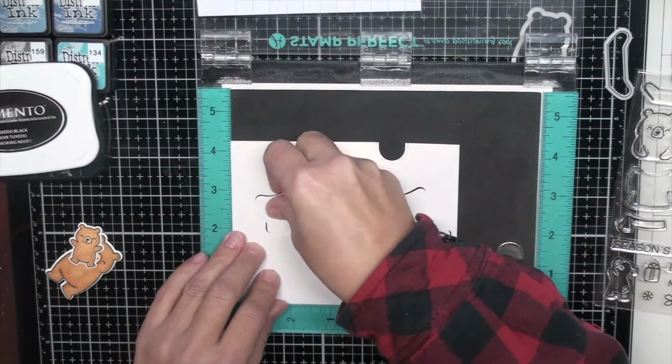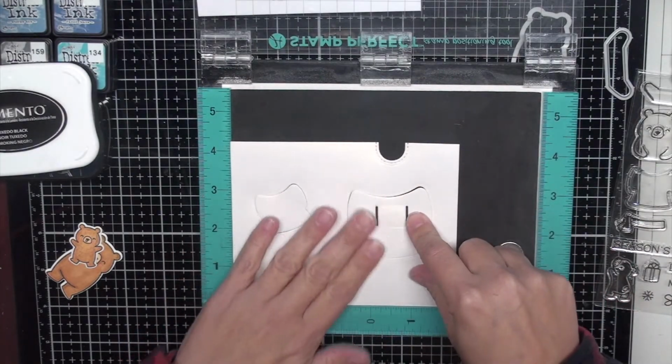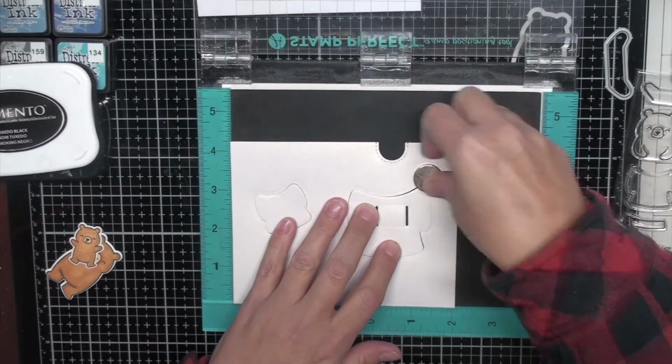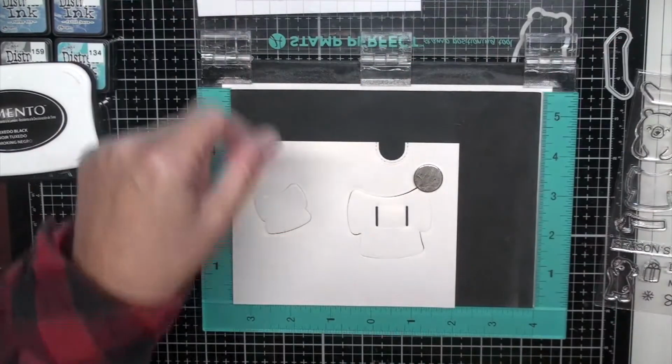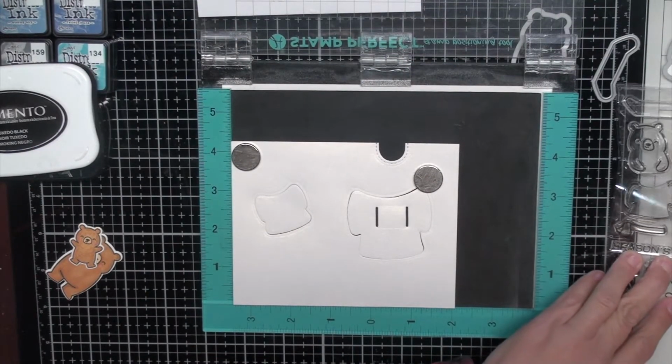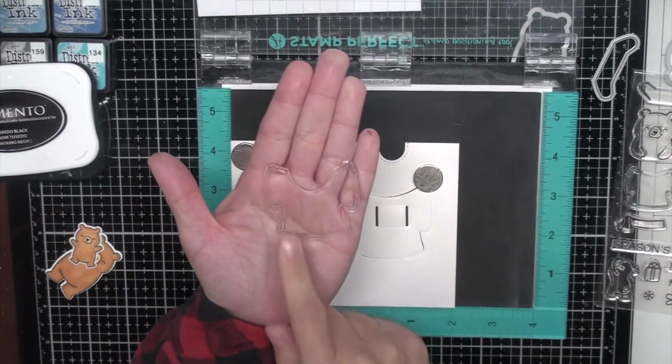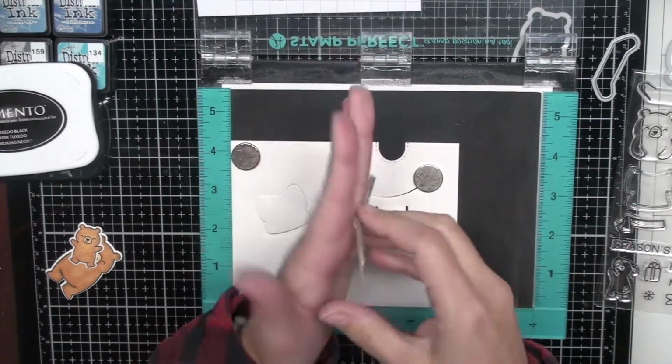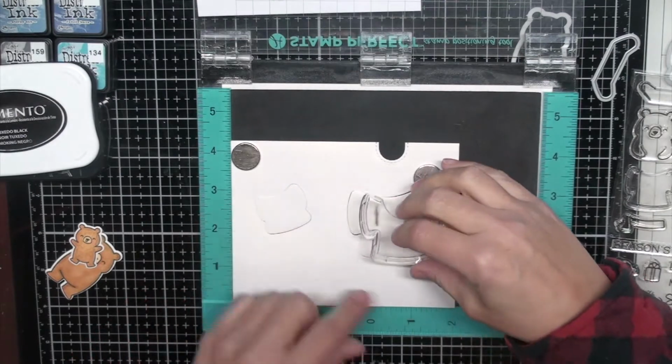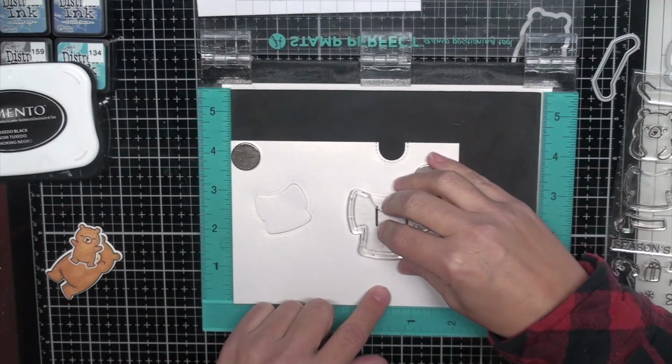Okay, lay that down. I'll put that there. And I have this big one. So this is going to look like the grooves in the snow. And we'll lay this over top.